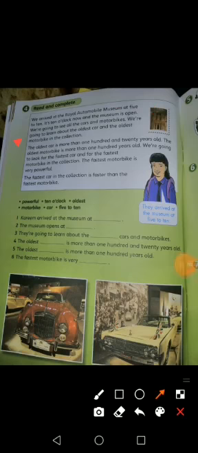We are going to see all the cars and motorbikes. So they are going to see cars and motorbikes. They aren't going to see planes or lorries or helicopters, right? They are going to see cars and what? And motorbikes. Okay, student? They are going to see only cars and motorbikes.